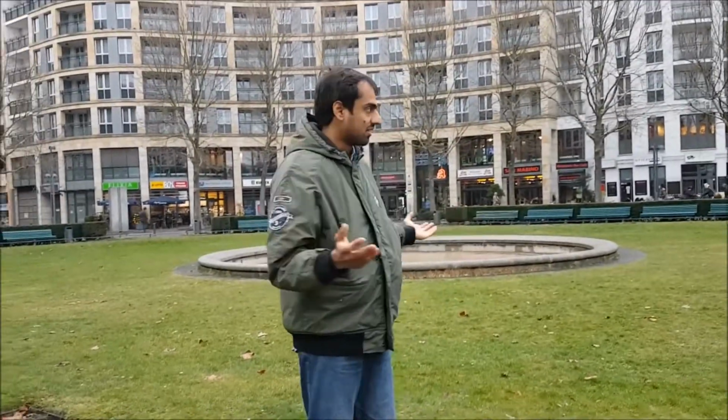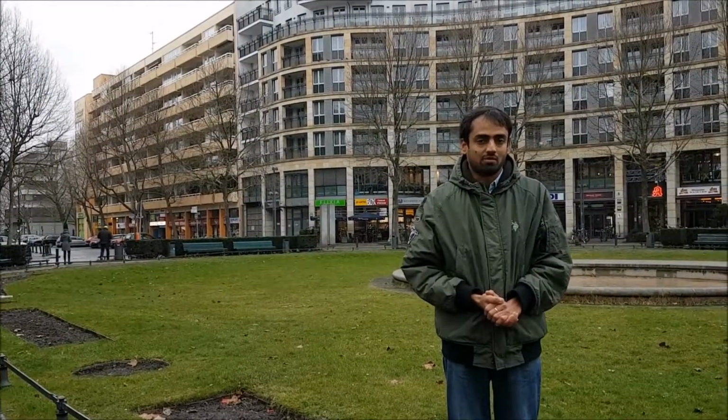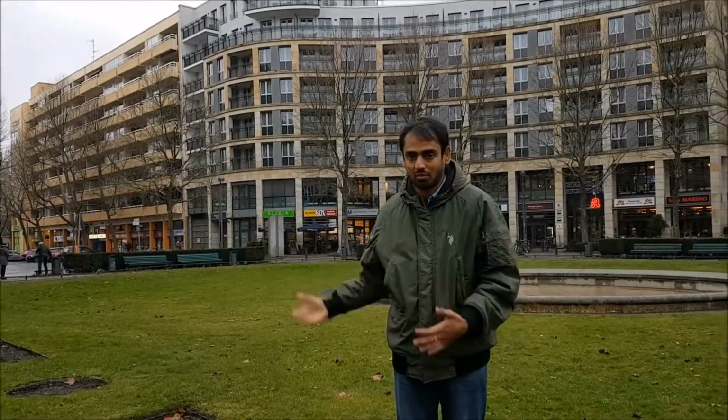The wide expanse that surrounds us is actually Prager Platz, and this is our location 7. One more time, location 7 is Prager Platz.